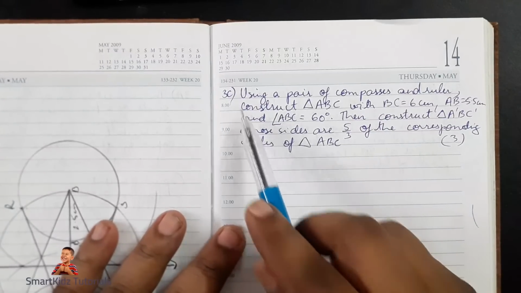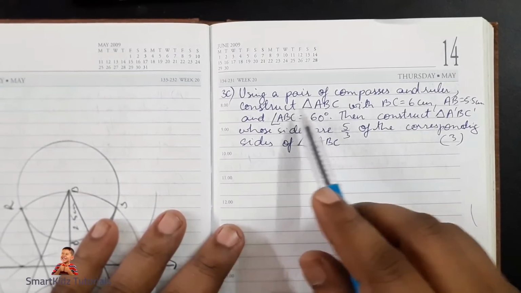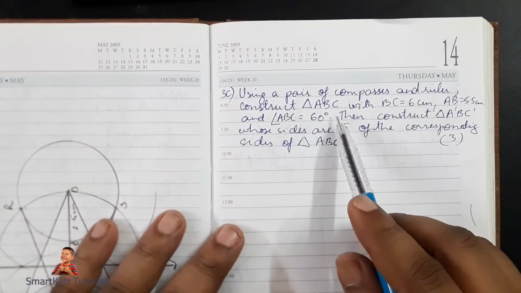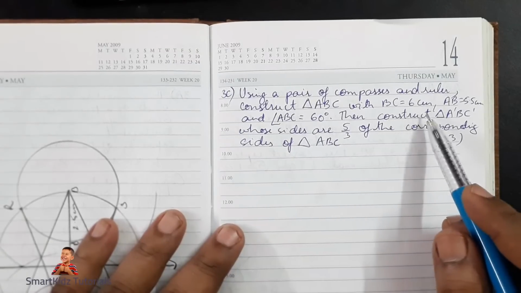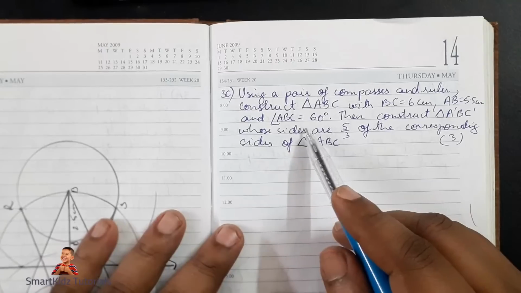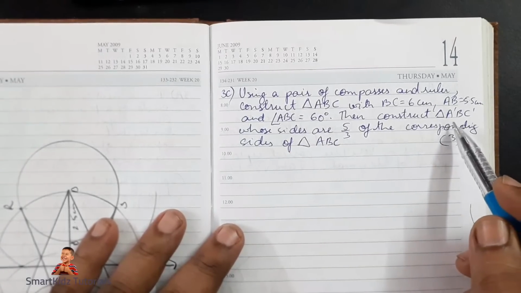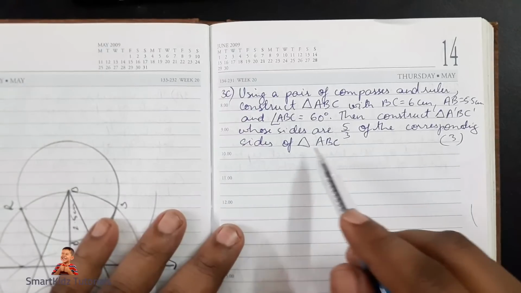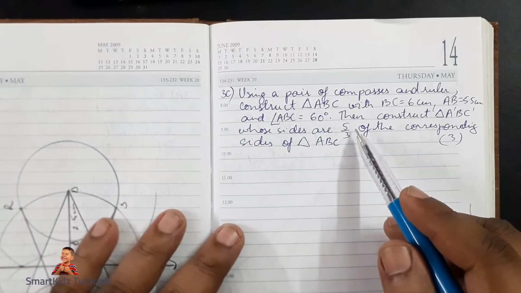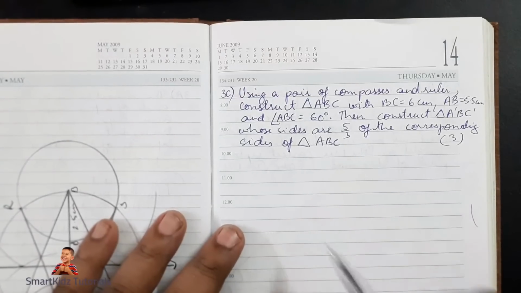Next question, question 3C for 3 marks. This is drawing of the similar triangles. Using a pair of compasses and ruler, construct triangle ABC with BC equal to 6 centimeters, AB equal to 5.5 centimeters, and angle ABC equal to 60 degrees. Then construct triangle A dash B C dash whose sides are 5/3 times of the corresponding sides of triangle ABC.